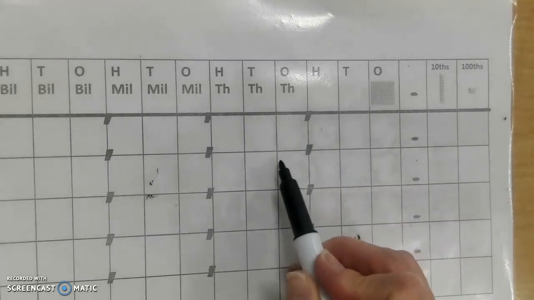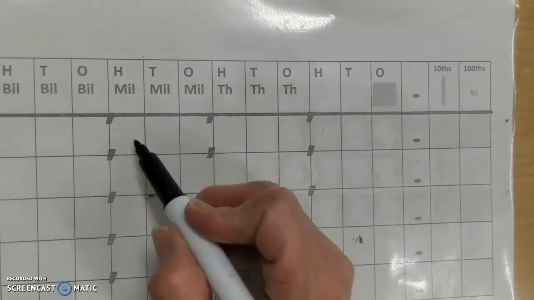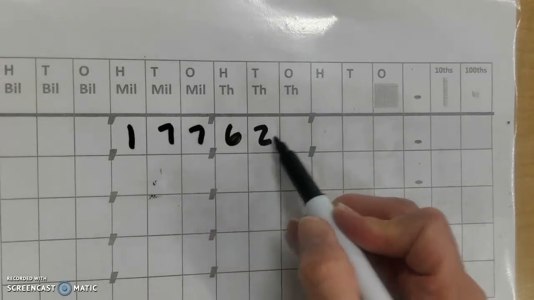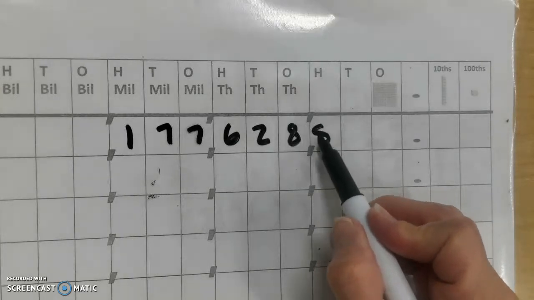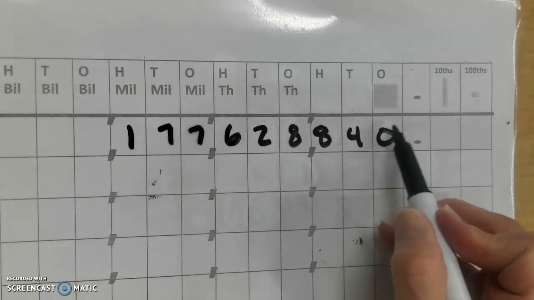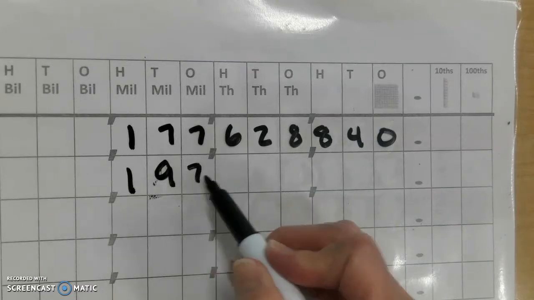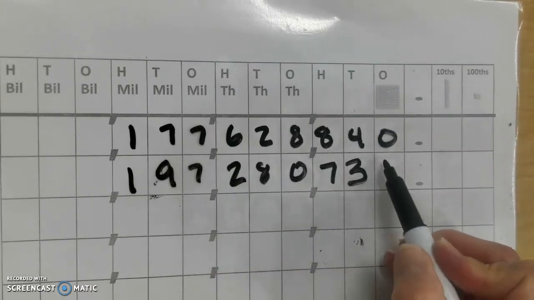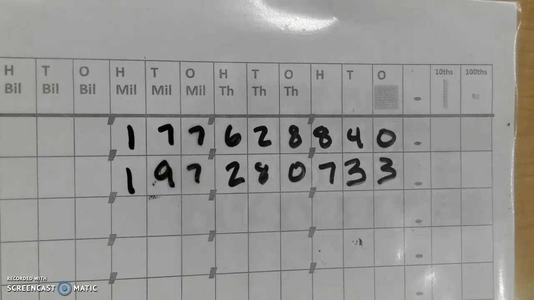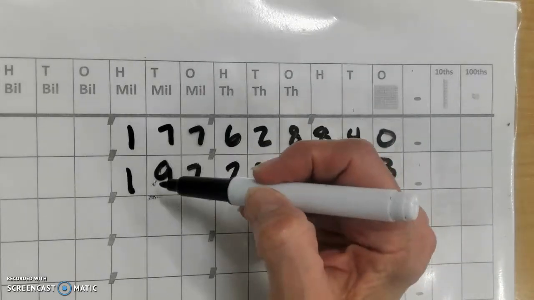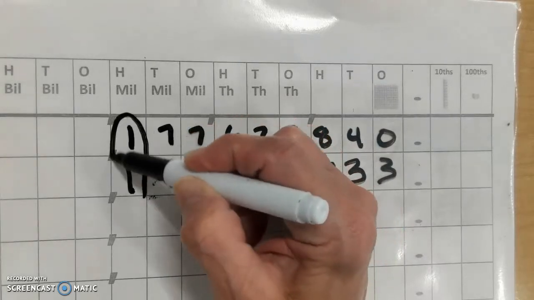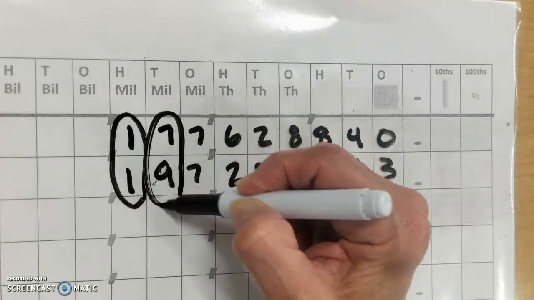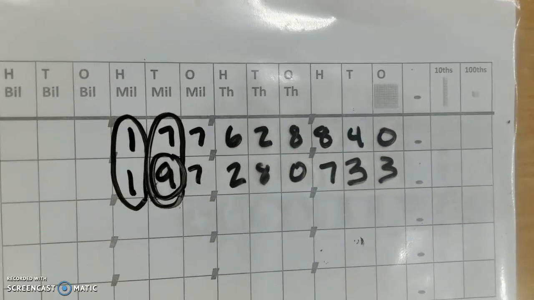back 9 spots to make sure that I put my numbers in the correct place value. And in comparing whole numbers or decimals, you always start with the largest place value. This first digit in the hundred millions place does not tell us. But if we go to the next place value over, we notice that 9 is larger.